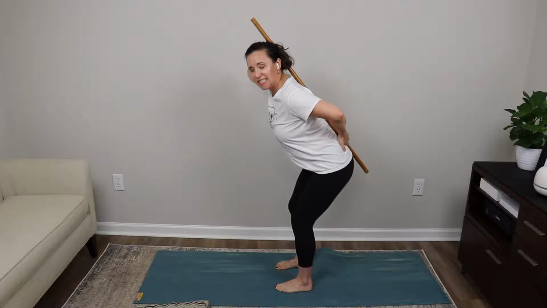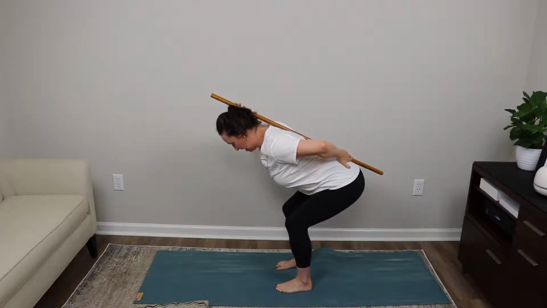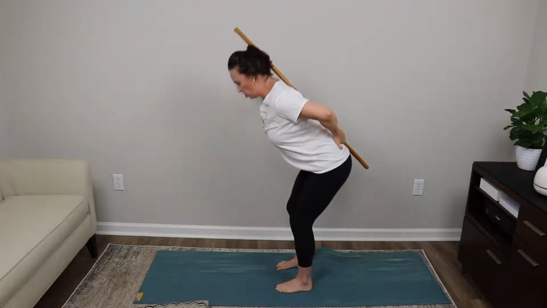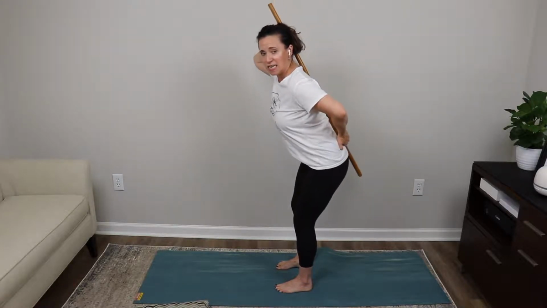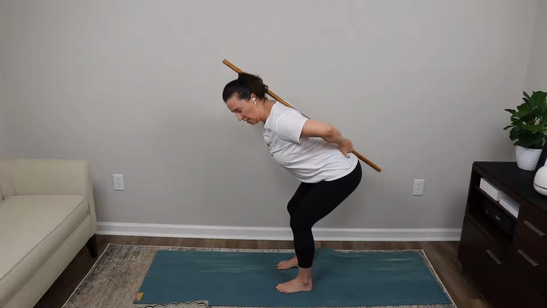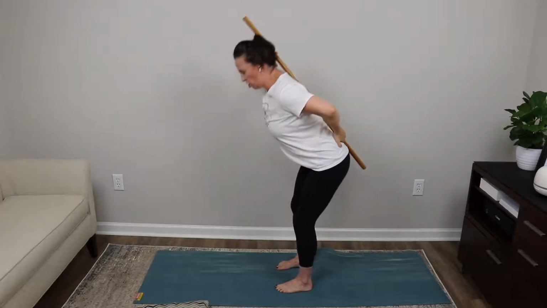Find that weight in the center of your feet. Take a nice deep inhale and exhale. Bend the knees, sit the hips back, keep the spine and the stick touching. Gaze downward. Inhale, push into the feet and give those glutes a nice big squeeze. 4 more times. Take a deep inhale here. Exhale, bend the knees, hinge at the hips, keep the stick in alignment with the body. Ready? Inhale and push up through the feet and squeeze those glutes.